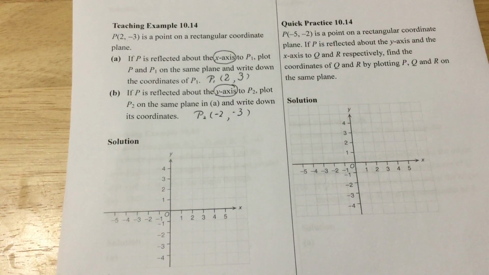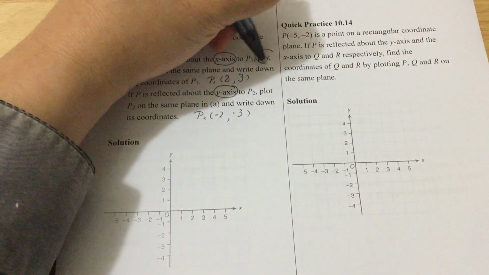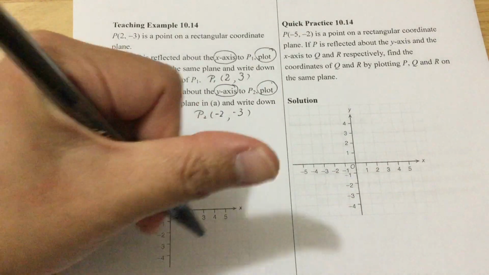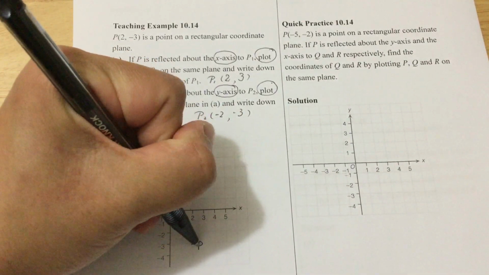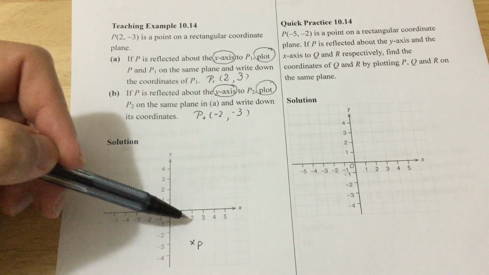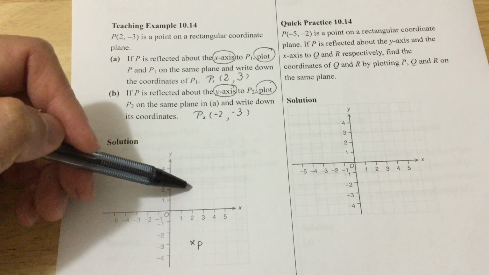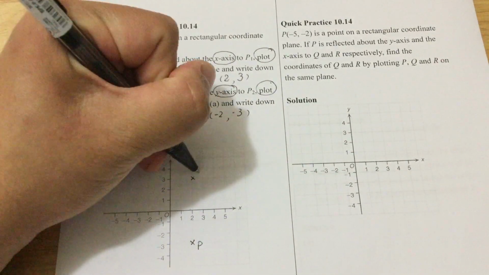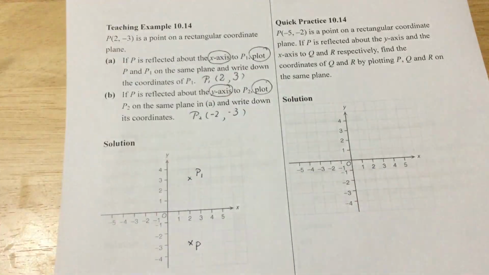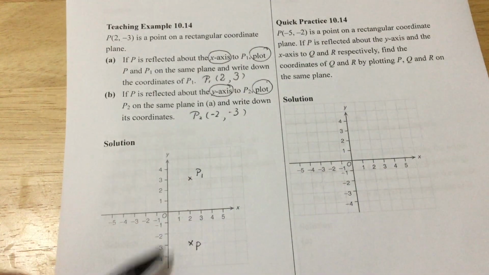So finally, we plot the answer on the plane, because we are required to plot the answer. Okay, let's have P(2, -3), so you have P here. And then along the x-axis, you will go up 1, 2, 3, 3 units. This is P1. The coordinate is (2, 3). Correct.